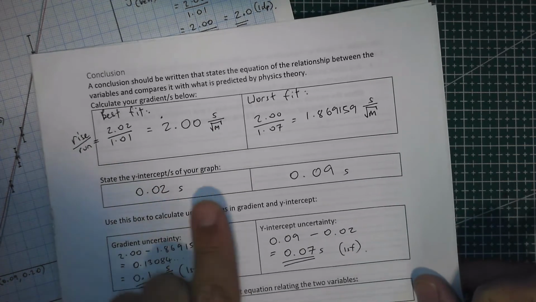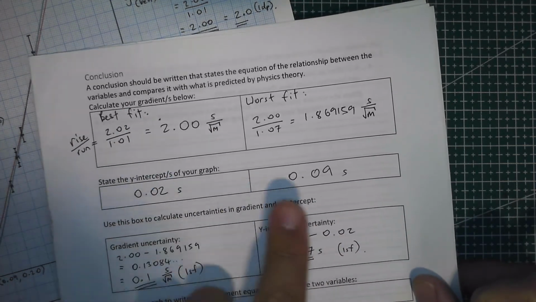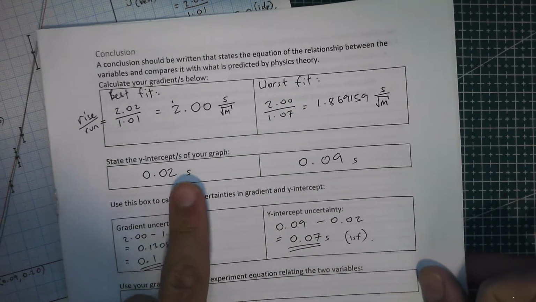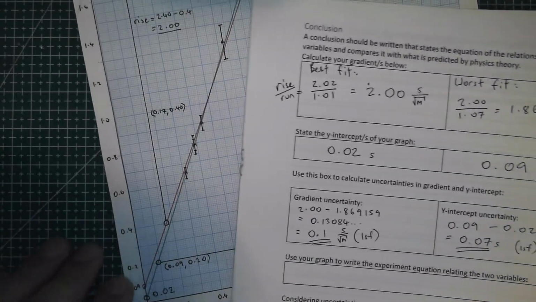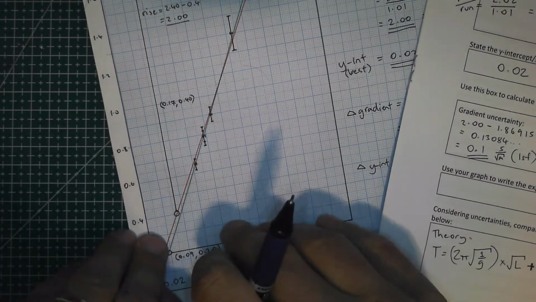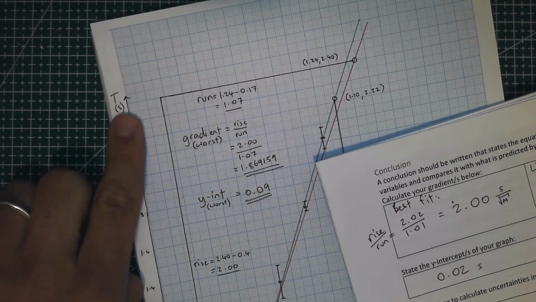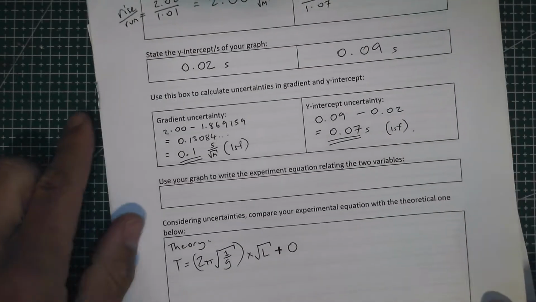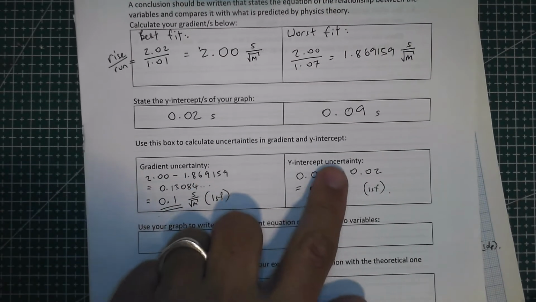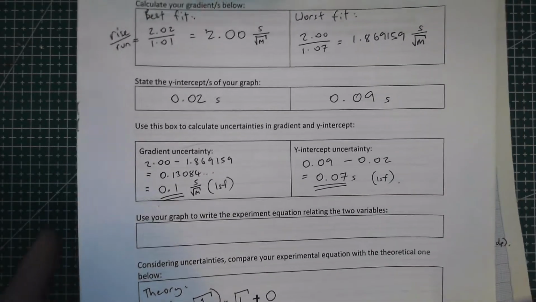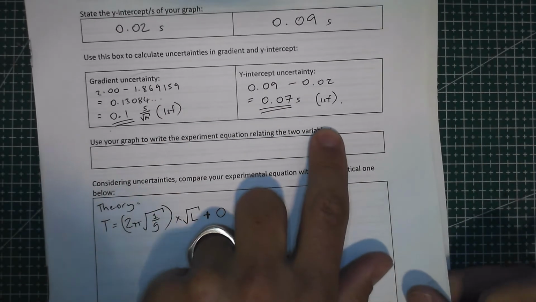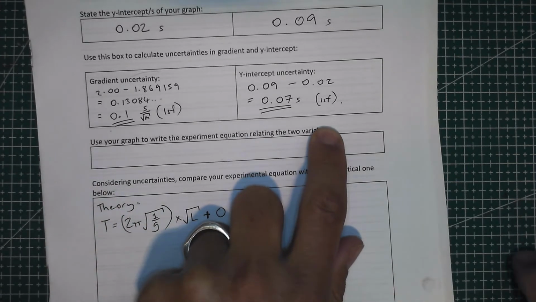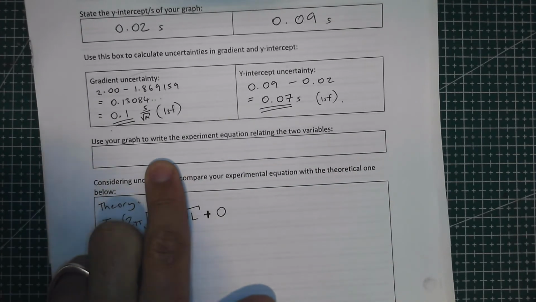I've also copied in my two y-intercepts of the best fit and of the worst fit. And the units for those, because they are the y-intercepts, it's just the units of the vertical axis. Again, on the vertical axis, the units are seconds. So that's these two values here. Then I've gone through and showed the way that I've calculated the uncertainties in the gradient and the uncertainties in the y-intercept. The next step is to write the equation for the line.